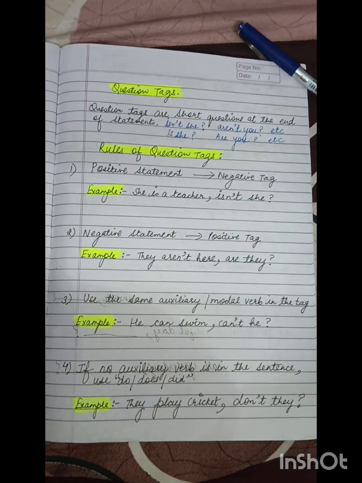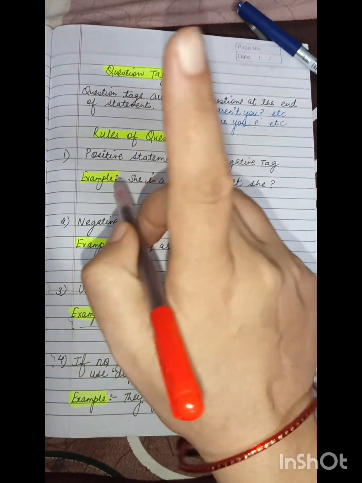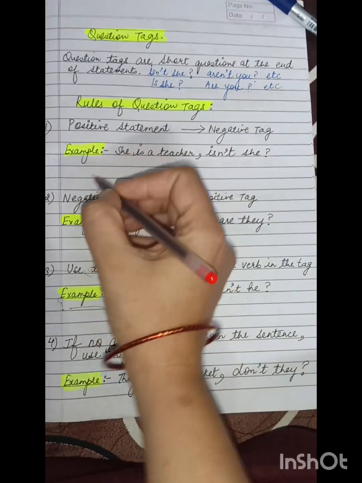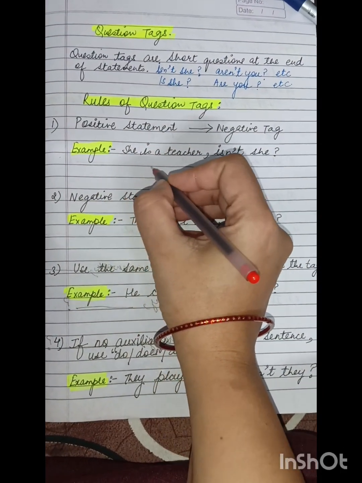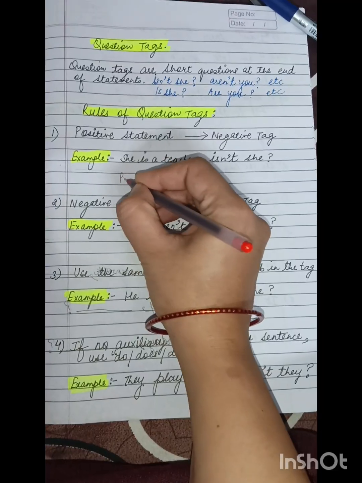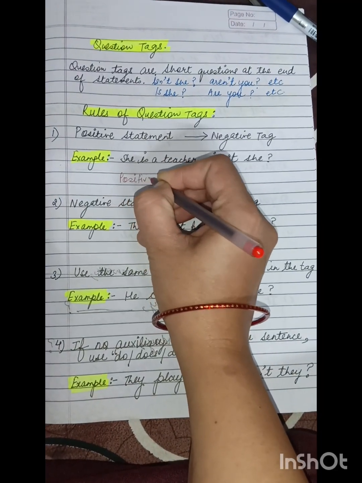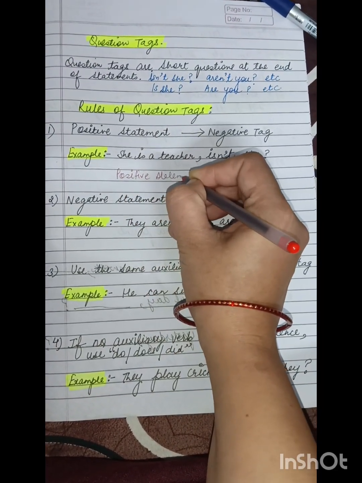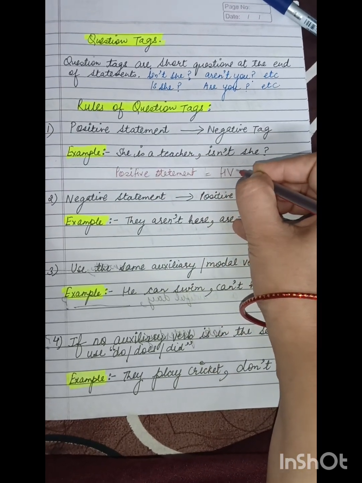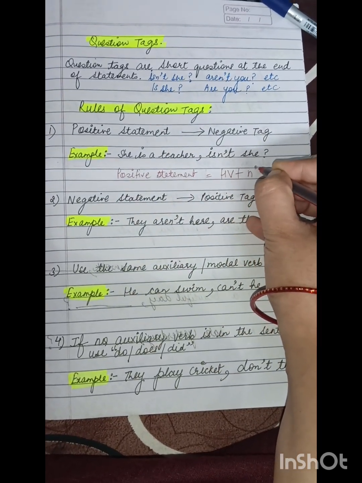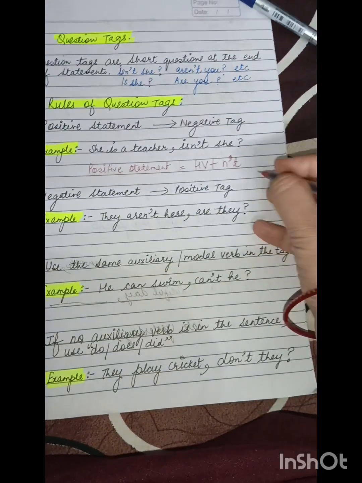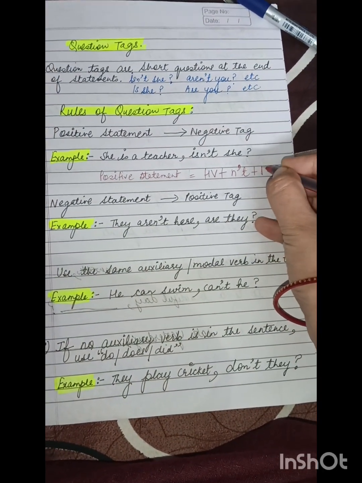If I tell you a short key or easy trick to do it, you can make a formula out of it. What is the formula for this? For example, how will you form a tag for the positive statement? For the positive, you can say like this: helping verb plus n apostrophe t, which is a contraction for not, plus pronoun.